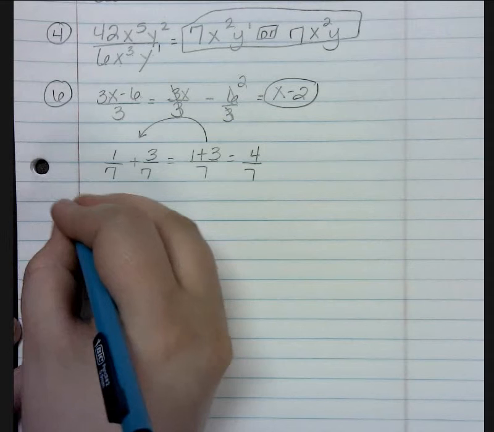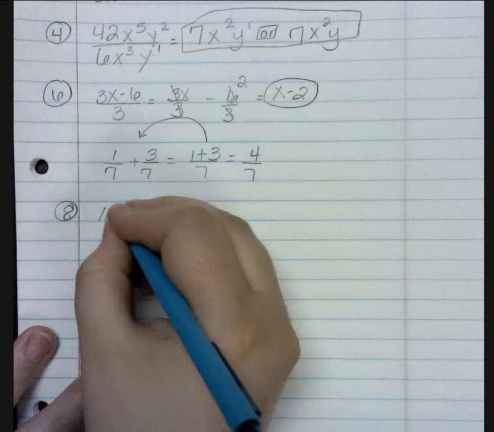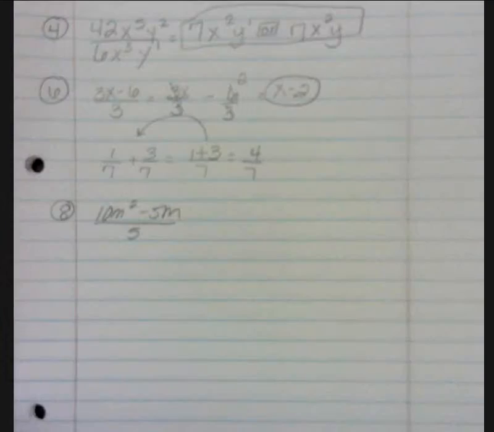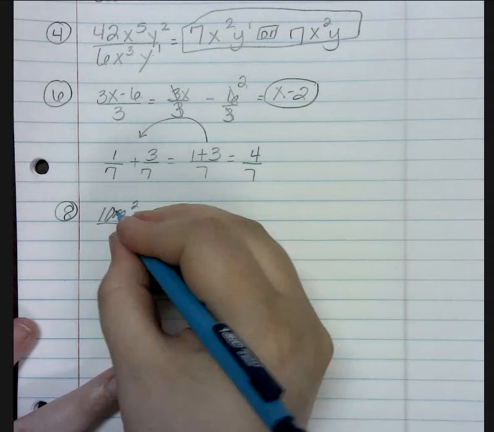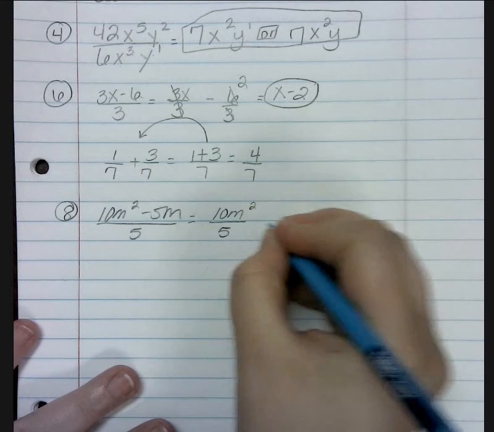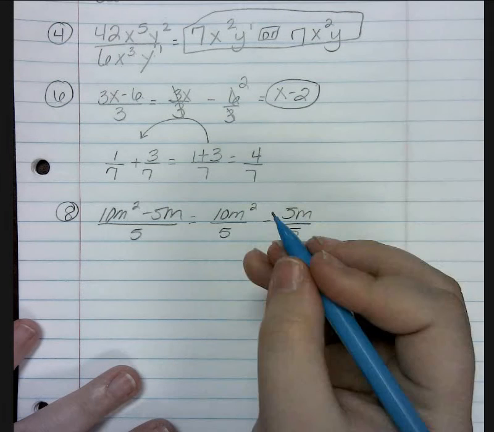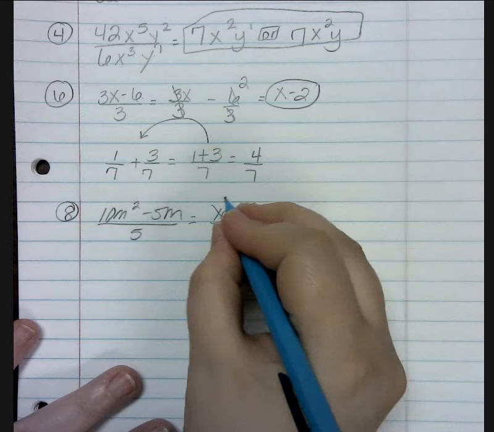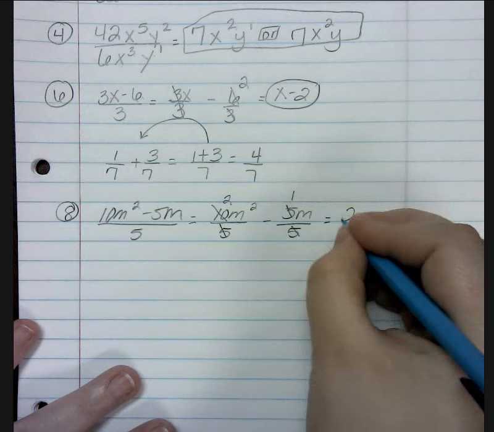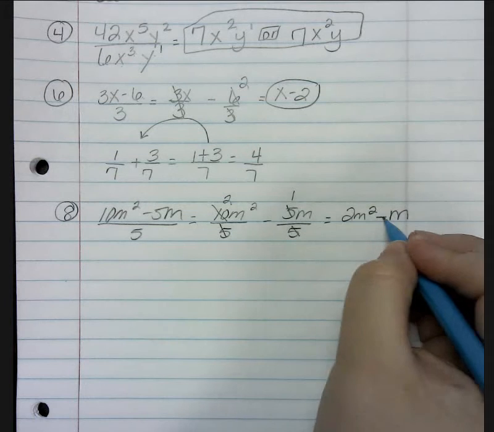Number 8 says I have 10m squared plus 5m all divided by 5. So again, I separate these terms over the same denominator. So I have 10m squared over 5 minus 5m over 5. And then you simplify. 5 goes into 10 2 times. 5 goes into 5 1 time. So I'm left with 2m squared minus m. And if you put minus 1m, that would be okay as well.